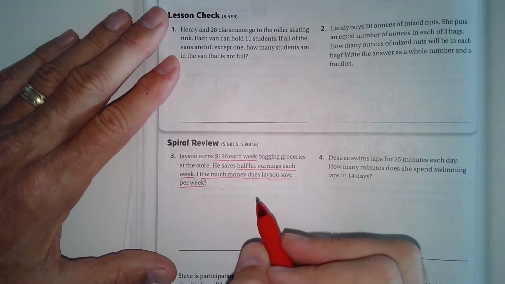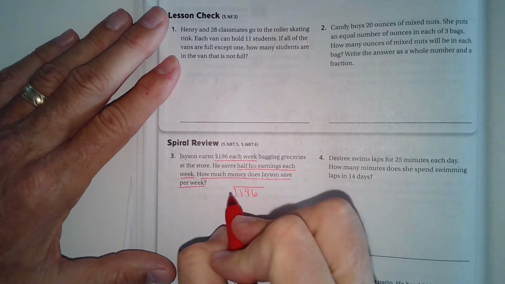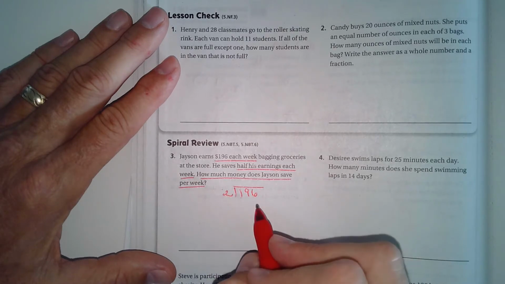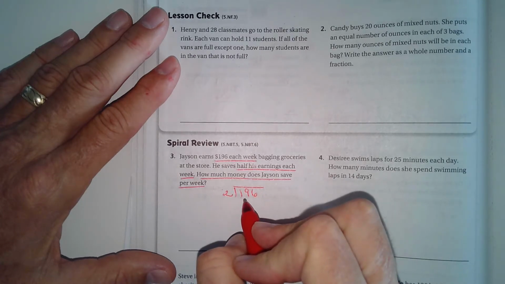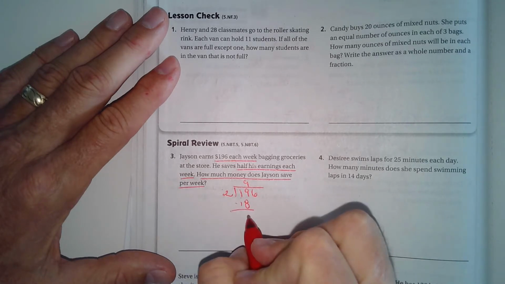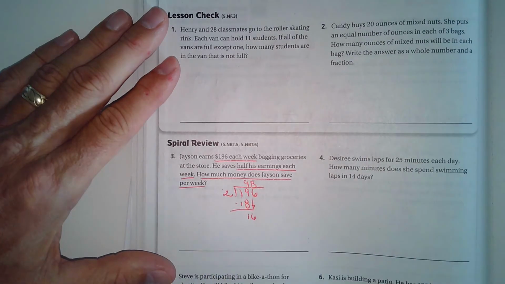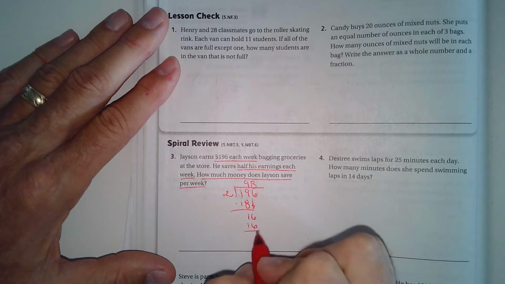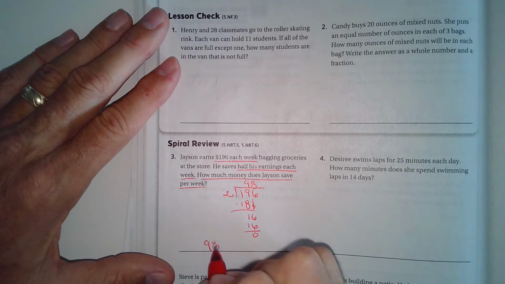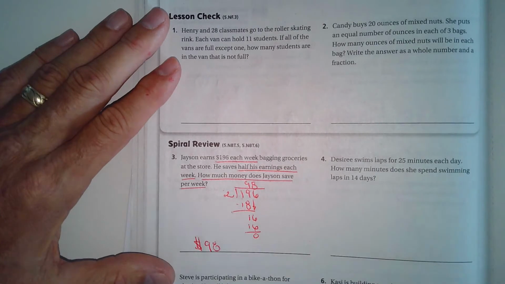Well, that's easy. It's 196 divided by 2. That would tell us how much. 2 doesn't go into 1, it goes into 19 though. So it'd be 18, that'd be 9, right? 1 left over, bring down the 6. 2 goes into 16 8 times. There's no remainder. It's 98, but it's 98 what? $98, or you could write out the word dollars. Okay.